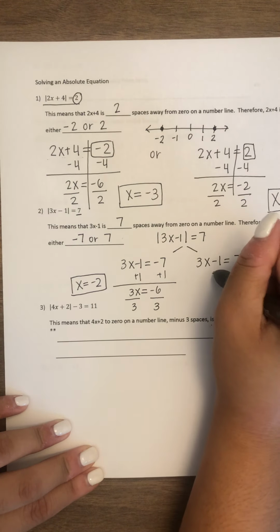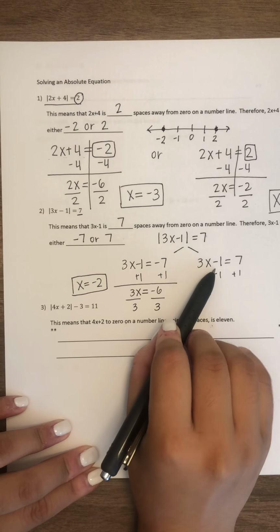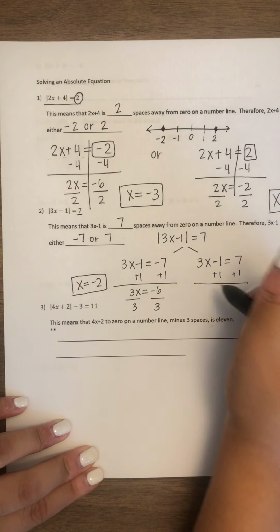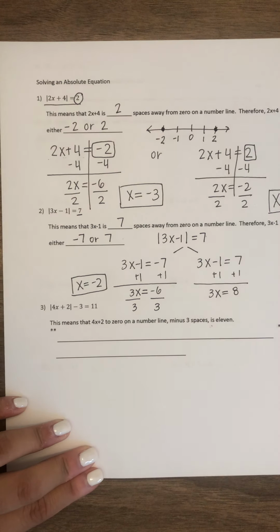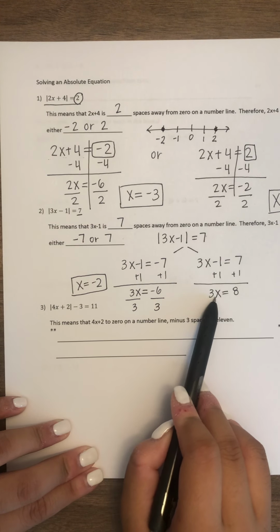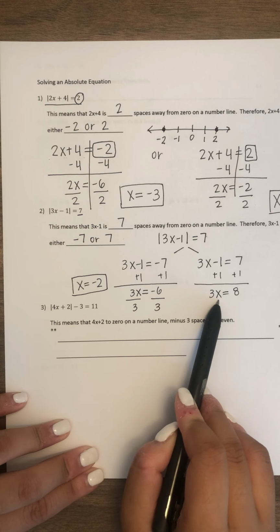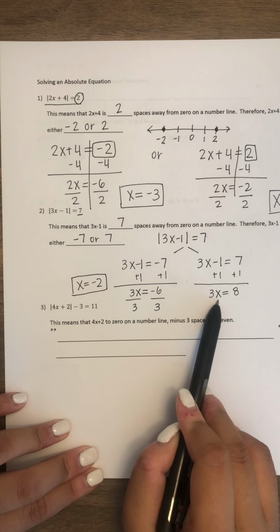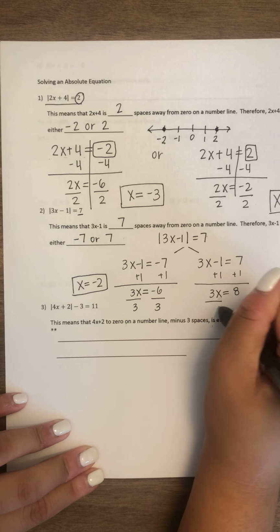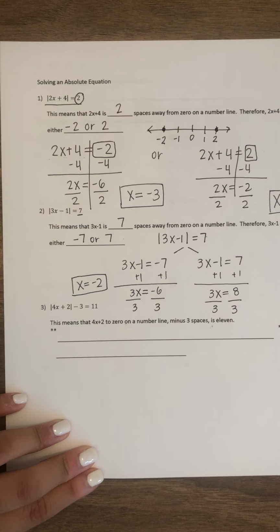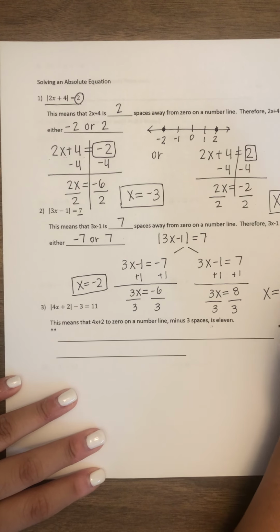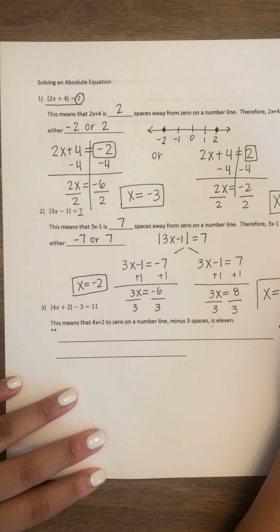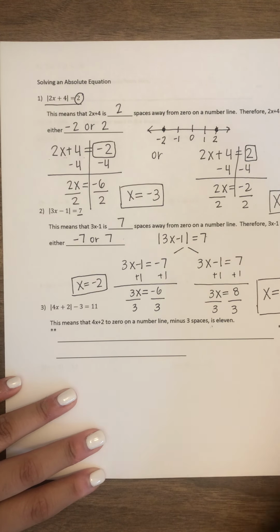Now I'm going to look at my other equation. Again, I'm going to add 1 to both sides to undo this -1 right here. That's going to leave me with 3x equals 8. To keep isolating our variable x, I want to divide both sides by 3 to undo this multiplication. Remember, when we see a constant and a variable next to each other, it indicates multiplication. I'm going to divide 3 on both sides. And that's going to leave us with the solution 8/3.